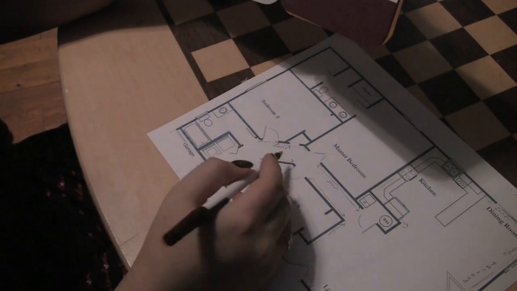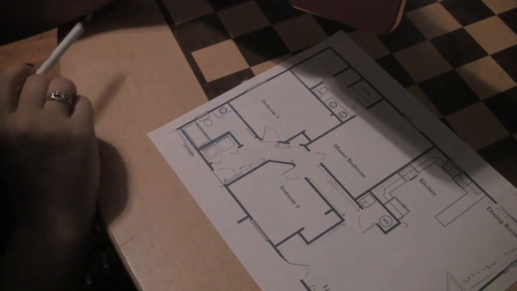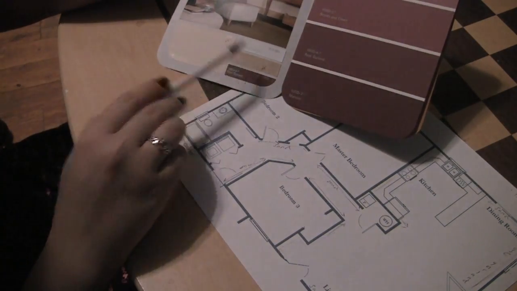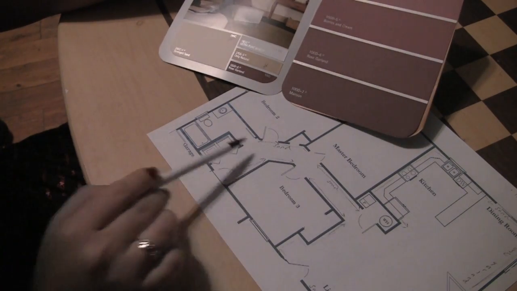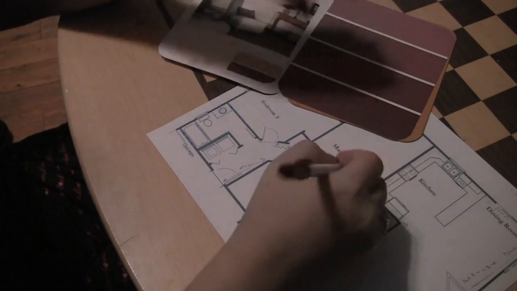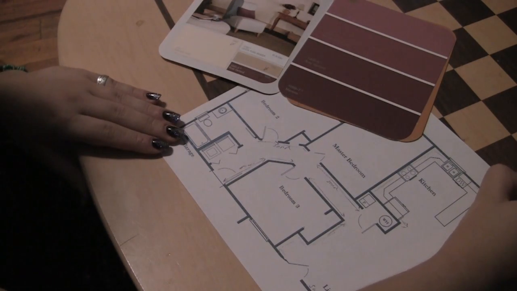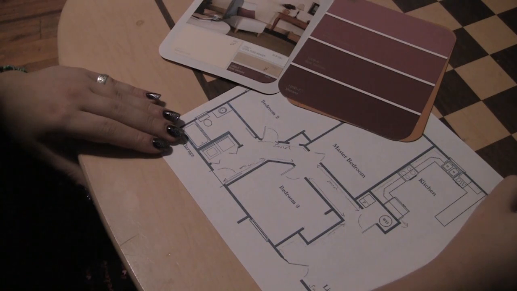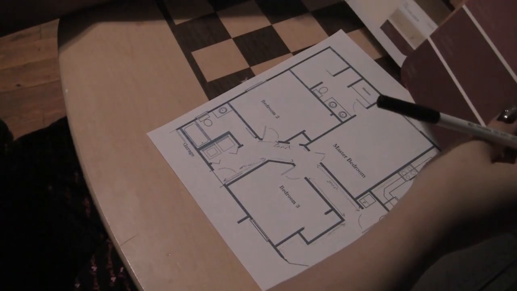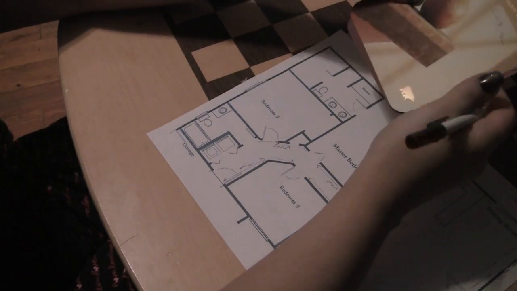One more question about your hallway. Would you like to continue the tan color, this tan color here on the woodwork in the hallway as well? Yes, okay. So we're gonna just, the trim will also be like that in the hallway. Great. Okay, so let's move on to your next room.